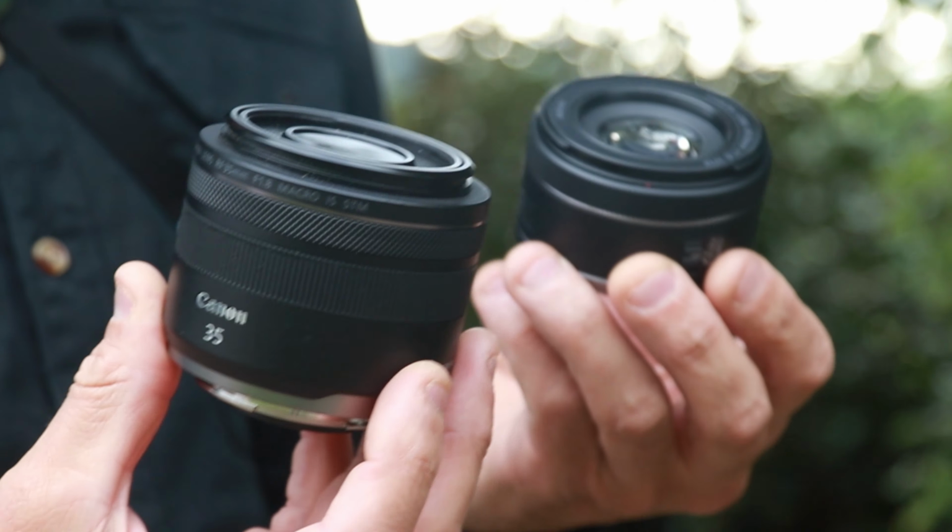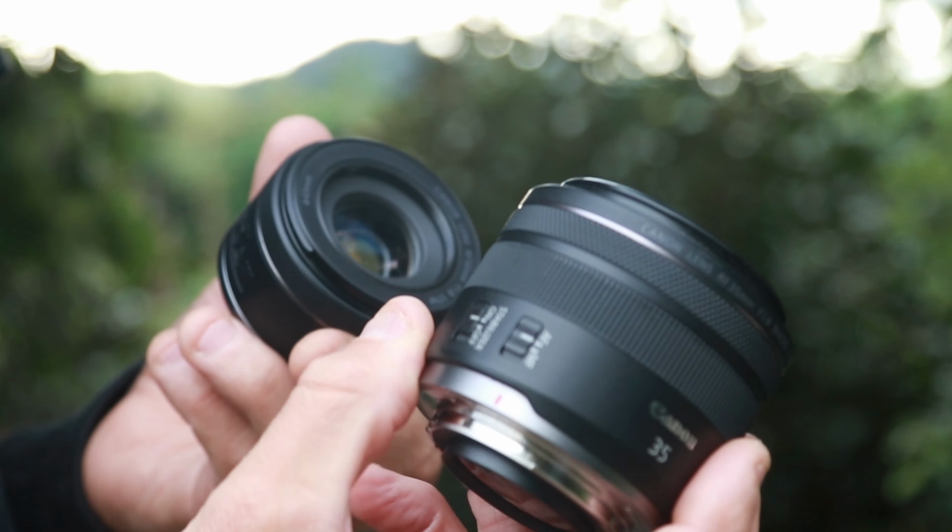Control rings are pretty good. To be honest, I don't use them, but if I was going to use it, I'd be using it for exposure compensation. I have tried using it for ISO, but I tended to knock the control ring more often than not and change the ISO settings, and that can actually cause some problems if you don't know you've done it. One difference about the control rings, however, is that the 35mm has a click.